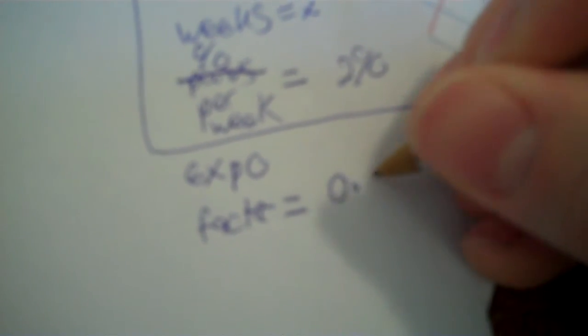So we need to know what the factor is. So you take 100%, and again, you're decreasing by 2%, so it's minus 2. And that's 98%. You need to move the decimal twice to the left. Put the decimal at the end, move it once, now it's between the 9 and the 8. Move it twice, now it's in front of the 9. We'll have a 0 in front. So my exponent factor is 0.98.